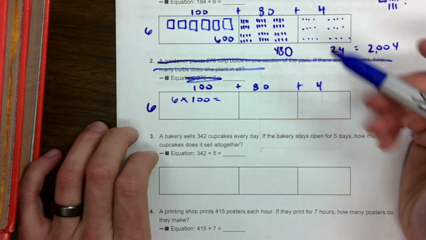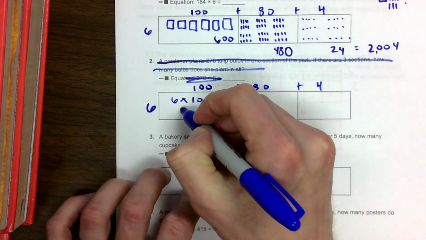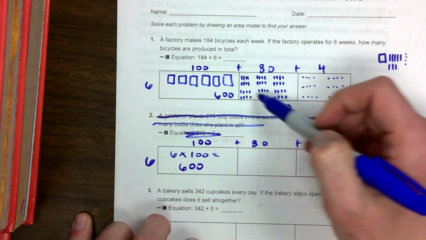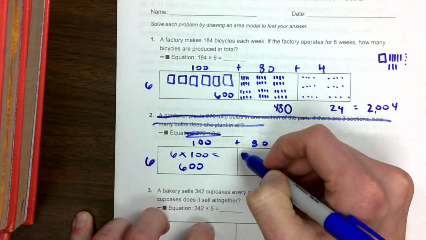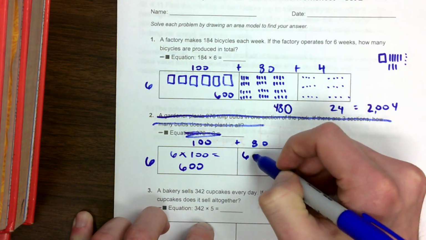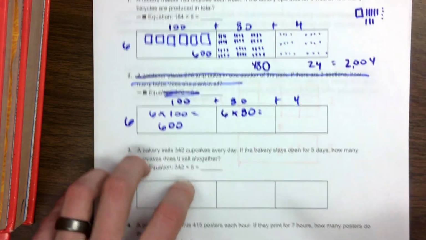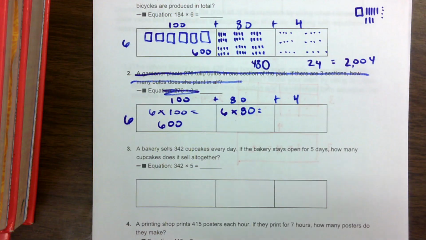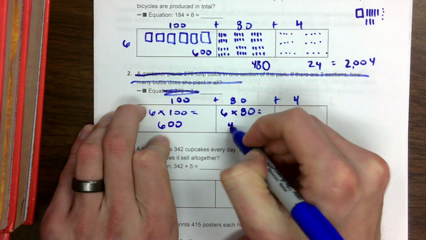Well, if they need to count at this point, they can go 100, 200, 300, 400, 500, 600. But hopefully we should just know 6 times 100 is 600. Here, instead of drawing all of these tens, which you saw me do, it took a while, we can write an equation that describes that picture. 6 groups of 80. Here is where the math facts really need to come in. The students are really struggling with their 8s and their 9s particularly, so if you get a chance to practice multiplication facts, basic facts, get the 8s and 9s, because that's our biggest advice right now. But if we know that 6 times 8 is 48, we can go ahead and put that down.